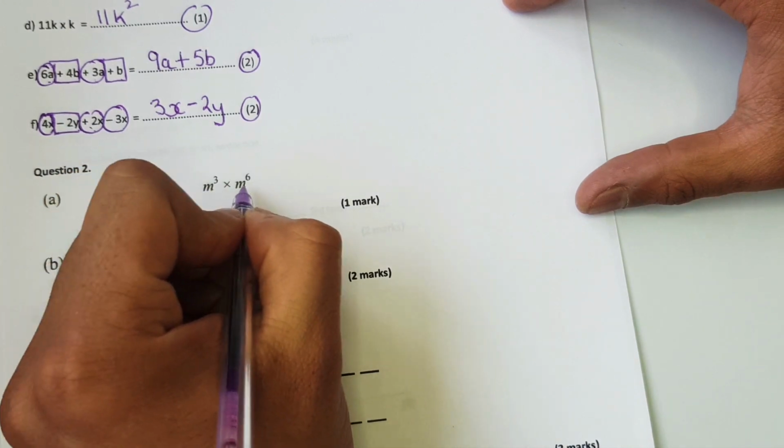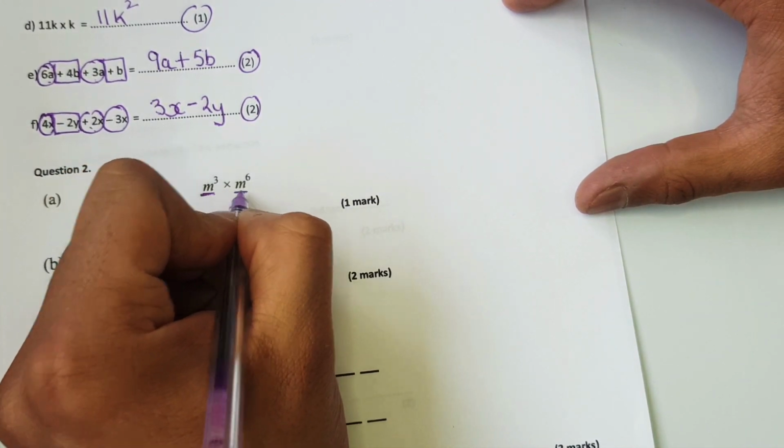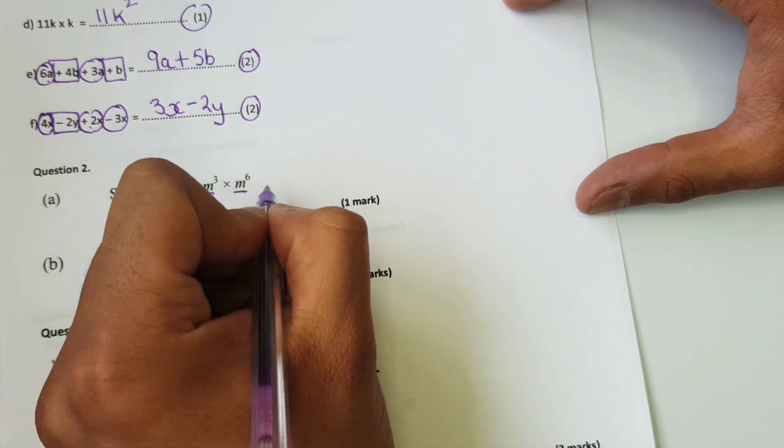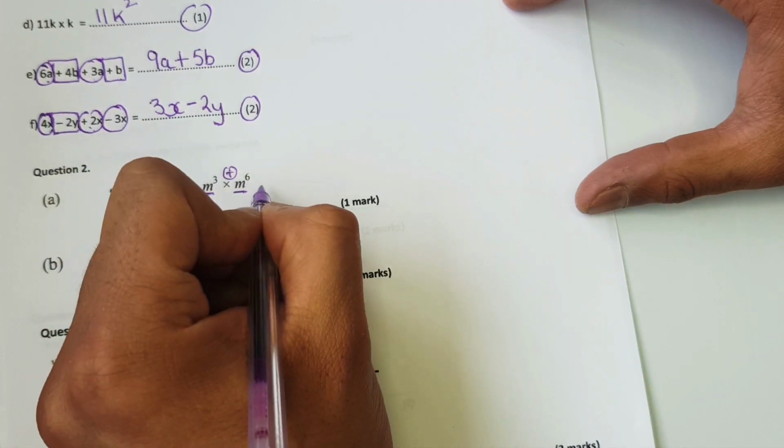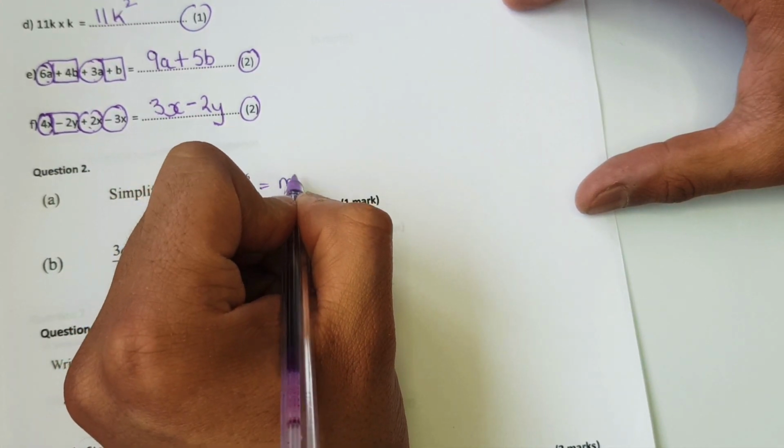Indices. When you multiply two indices together with the same base, so in this case the base is m, you simply add the powers. So the answer to this is m to the power of 9.